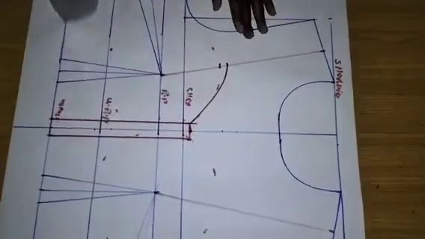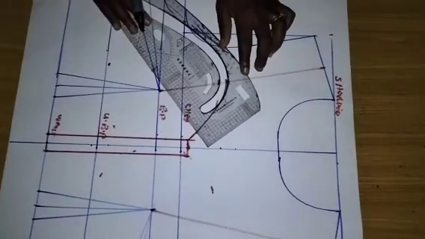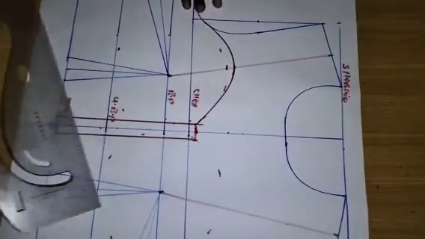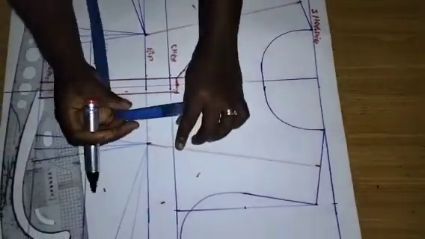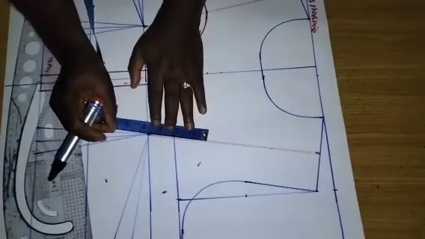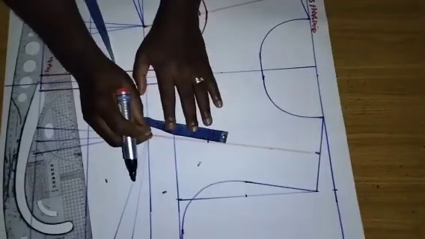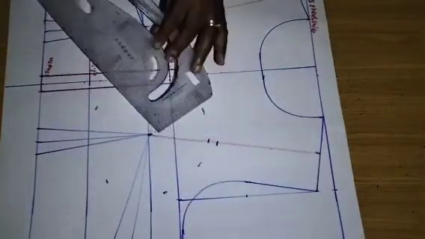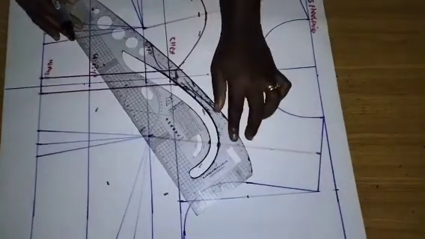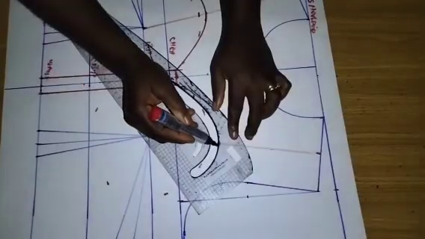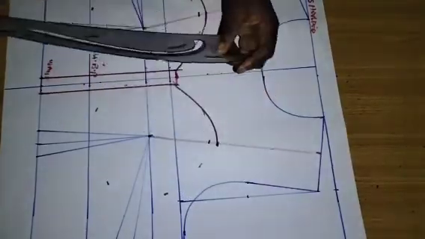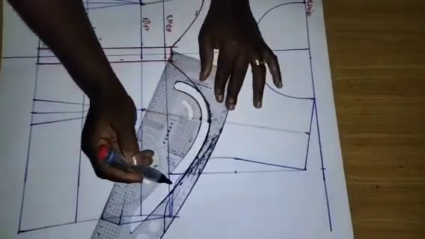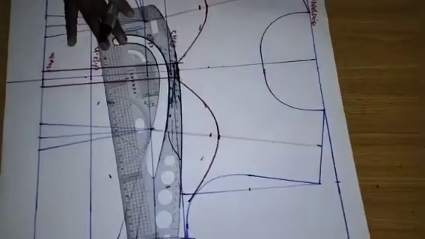I place my pattern ruler this way and I run my neckline into the armhole, as you can see. On this line, I'll also measure my bust radius and I'll be adding ½ inch to it. So I place my ruler this way again into this, and that way into this, as you can see.